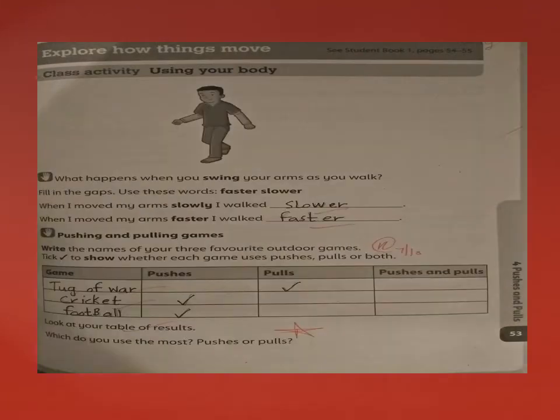Second page which we had done of workbook unit 4. Read it. What happens when you swing your arms as you walk? Fill in the gaps. Use these words faster and slower. Yes, when I move my arms slowly, I walk slower. And when I move my arms faster, I walk faster. We had discussed this in class. I'm just going to repeat it.